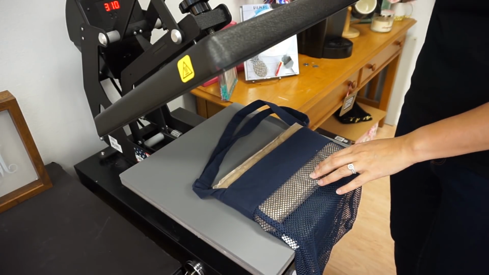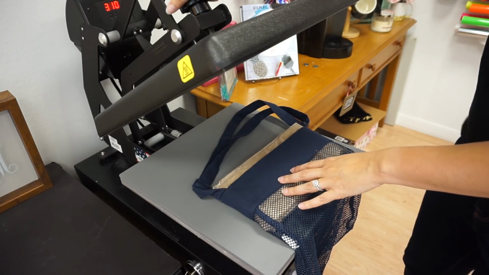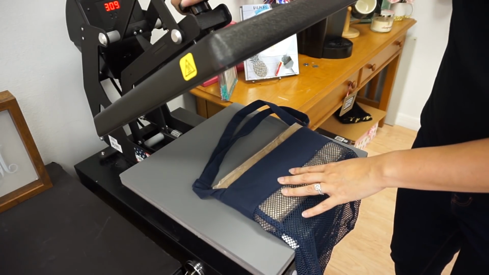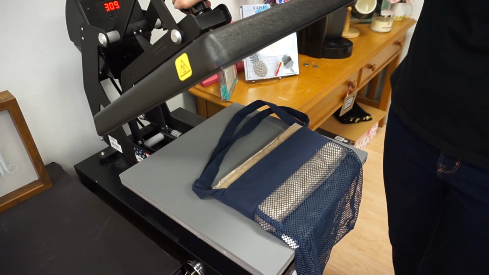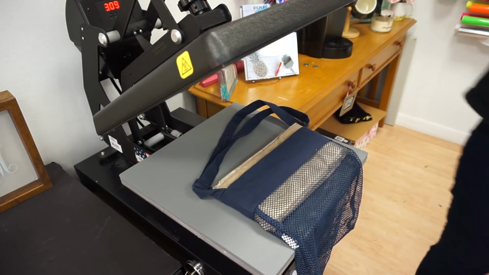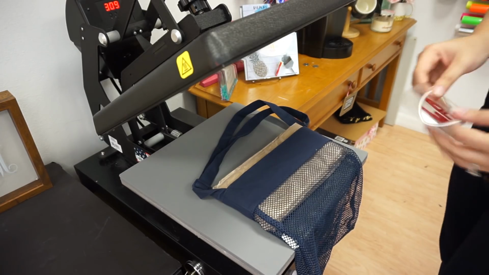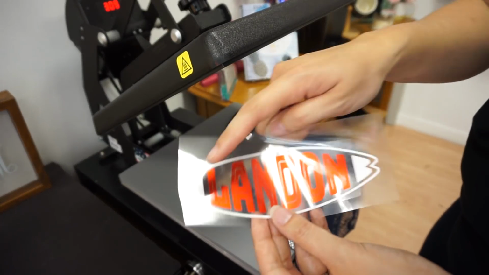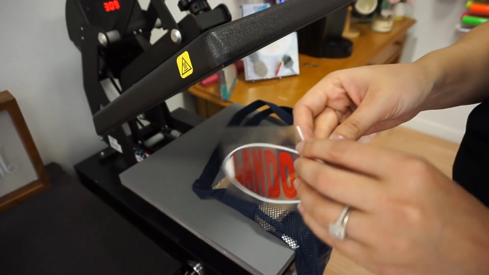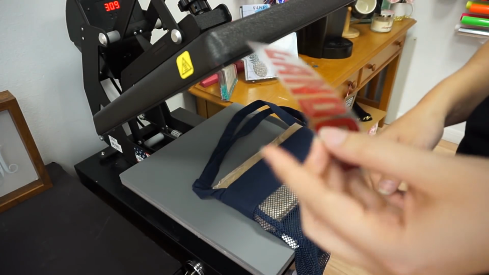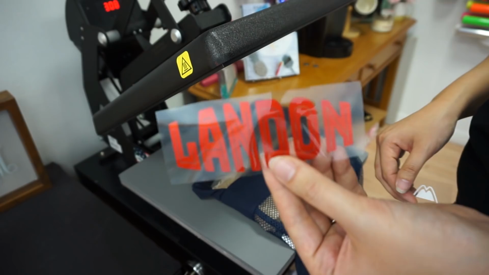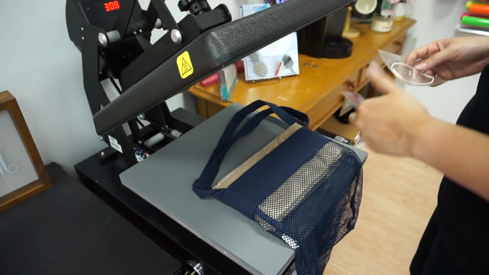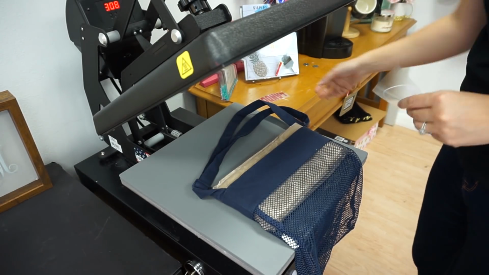Now one thing to keep in mind, because this is raised up so high, I will more than likely have to adjust my pressure and make it a little bit lower, because this is a very high raised item. So I have my design here. It's my little surfboard. I cut my surfboard in just Siser EasyWeed white. Because this is for a boy, I didn't want to do glitter, but I did do the red electric. I think it looks really nice, but it's not too flashy in a way.